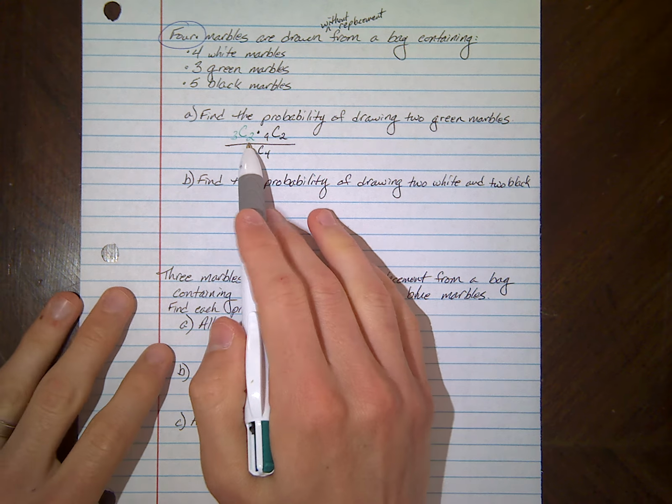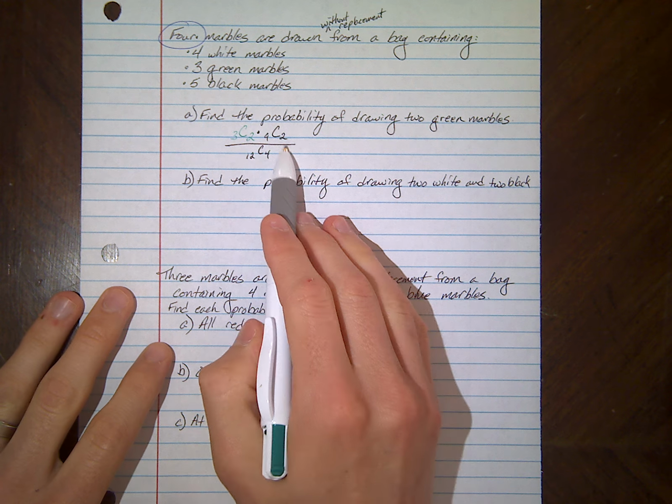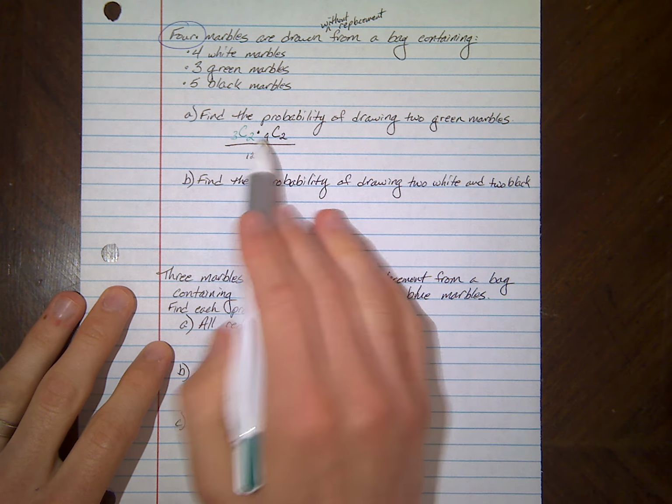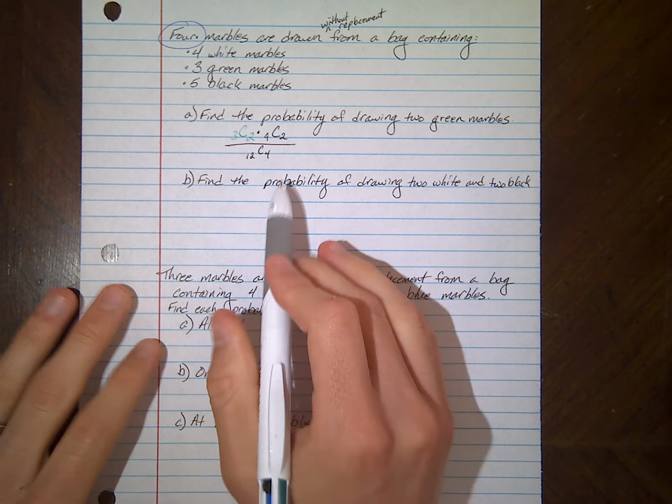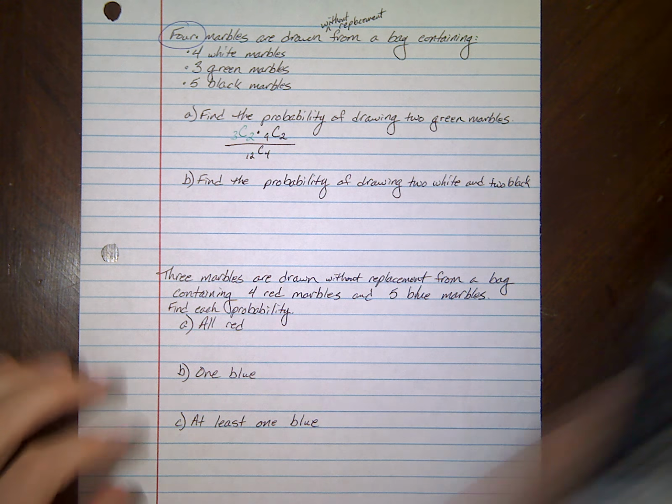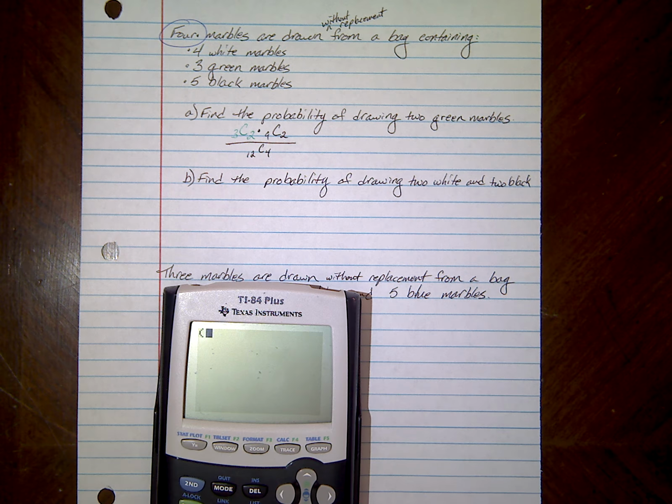3C2, 2 green marbles out of 3, 2 non-green marbles out of 9, all divided by 12C4, 4 marbles out of the 12. Okay, and you can actually do that all in one stroke if you use your parentheses right.